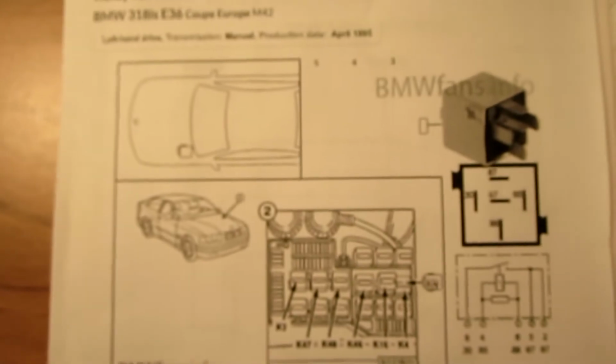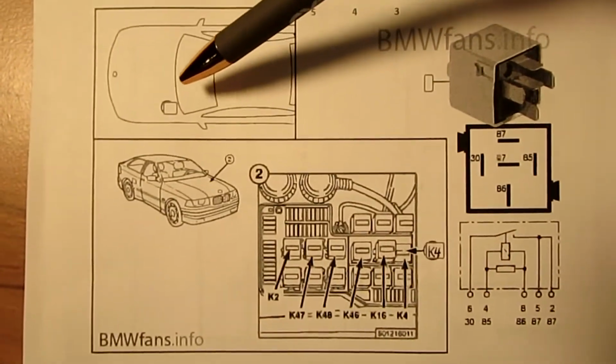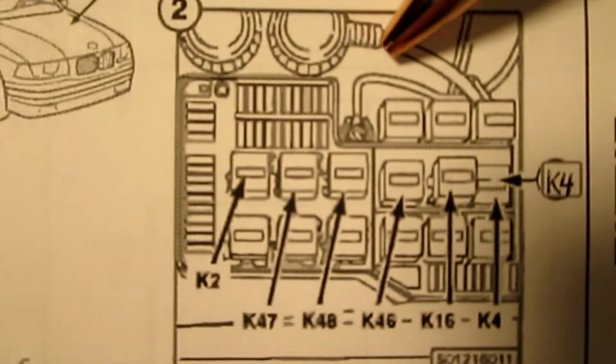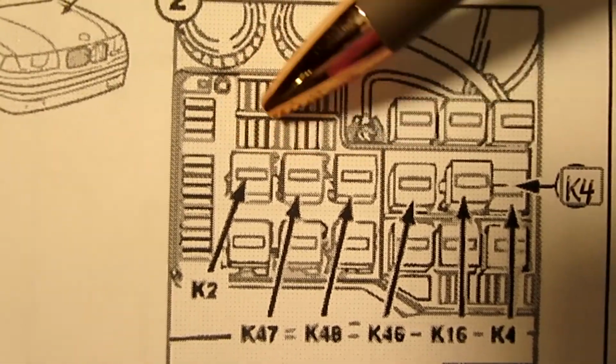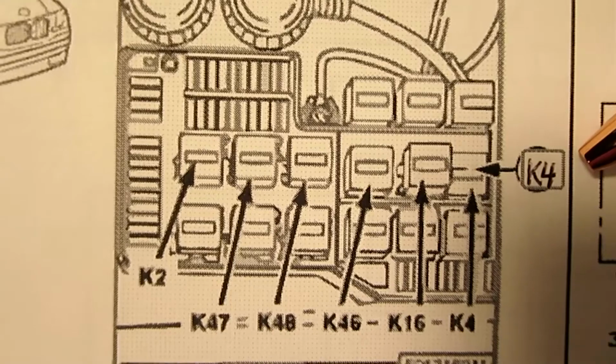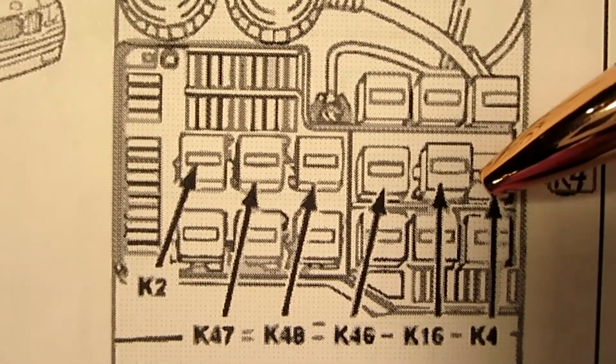So by the way, here is another diagram. This one I found on the internet. This shows the car outline. This is where the fuse box is, up here. Here's a close-up of the fuse box. There are fuses and relays. The relay for the blower motor is the K4 relay.